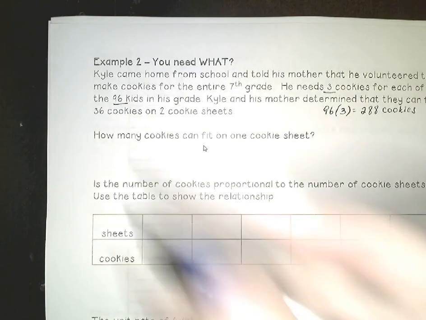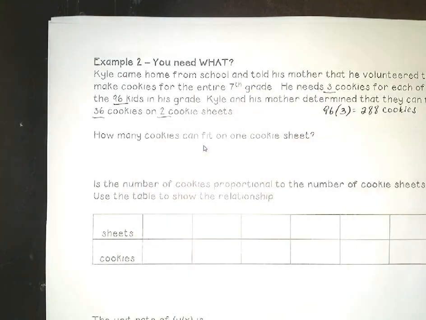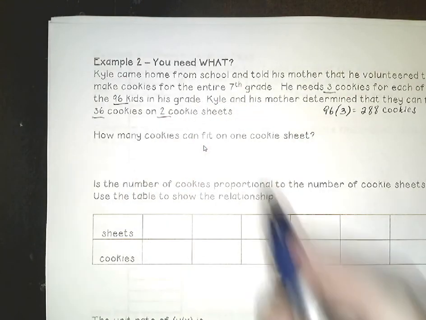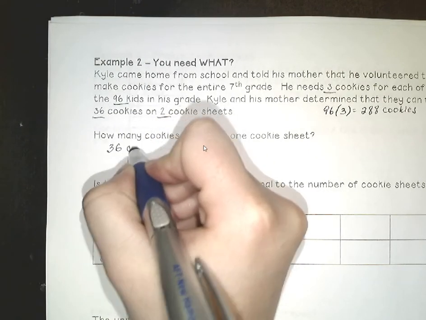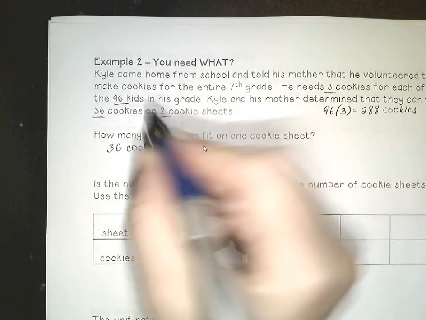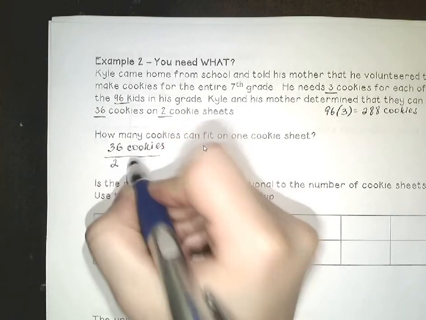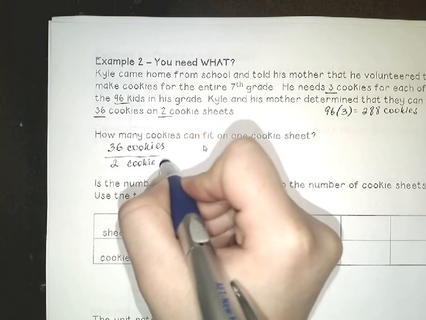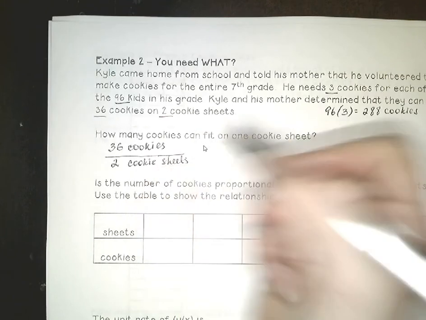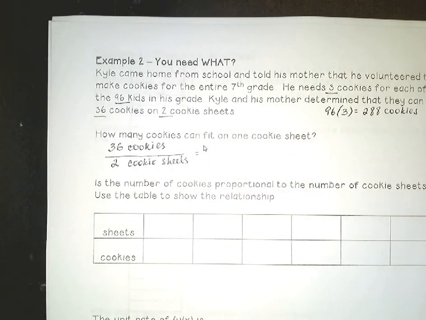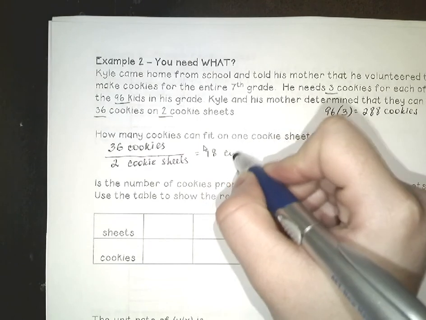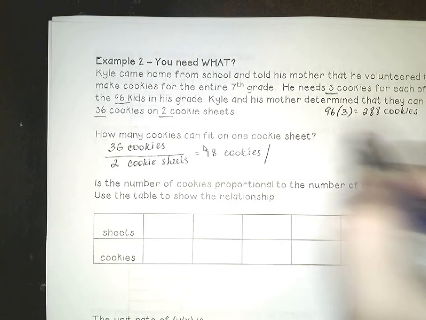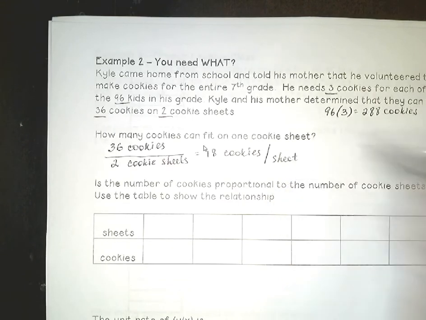I know that there are 36 cookies in 2 cookie sheets. We want to see how many cookies can fit on 1 cookie sheet. So 36 cookies, I'm going to divide by 2 cookie sheets. And again, that is a proportional relationship because if 36 fits into 2, I just need to divide by 2 to find the answer. So I have 18 cookies per each sheet of cookies.